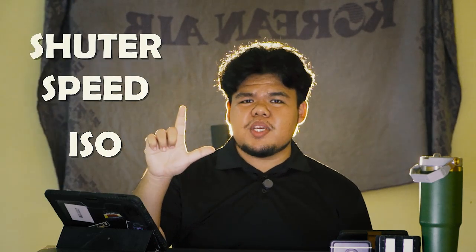The magic formula is called the exposure triangle. Before we dive into the learning process, we need to understand the three main pillars that control the light on your camera. They are ISO, shutter speed, and aperture. Now, let's start the learning process by breaking down how these three work together to create the perfect shot.